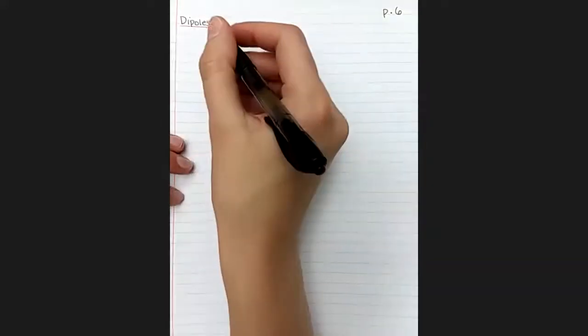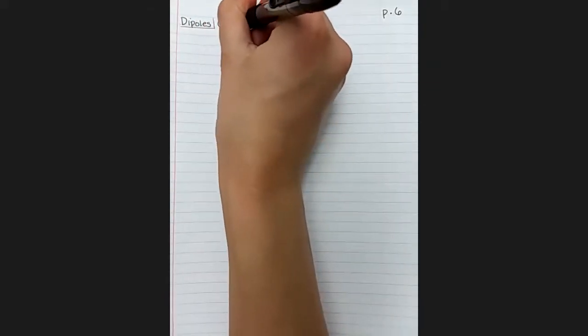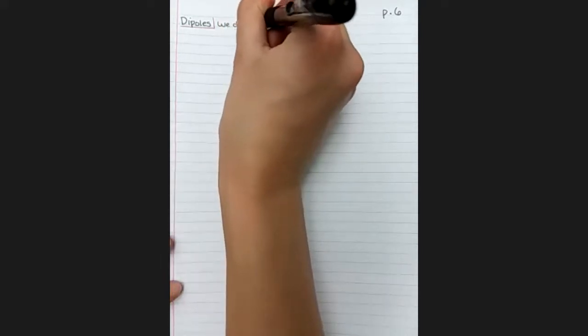So remember when we talked about the types of bonding, covalent and ionic, and we said there were technically two types of covalent bonding.